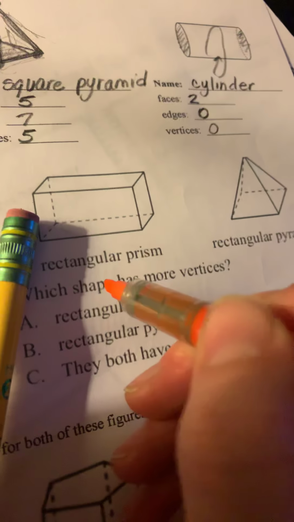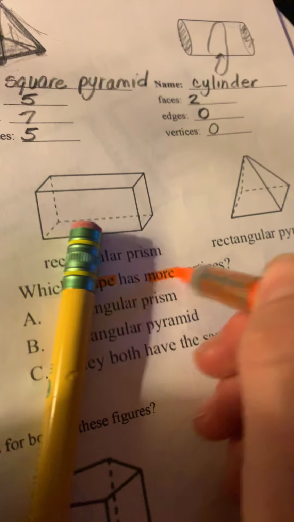All right, and then questions. Read this together, class. Which shape has more vertices? So what are we looking for? Shape. Which shape? More vertices. Good. Pixie, what are the vertices?